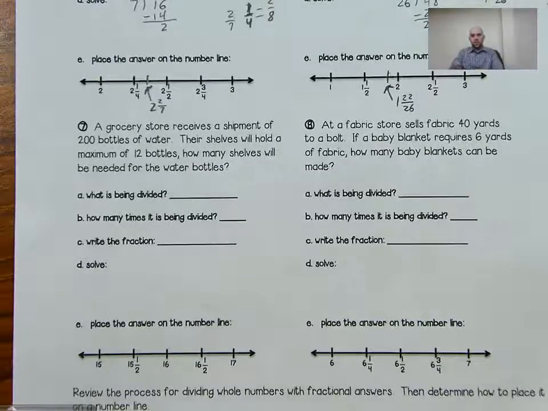We'll do 1 or 2 more here. Let's see what we have time for. So number 7 says a grocery store receives a shipment of 200 bottles of water. Their shelves will hold a maximum of 12 bottles. How many shelves will be needed for the water bottles?